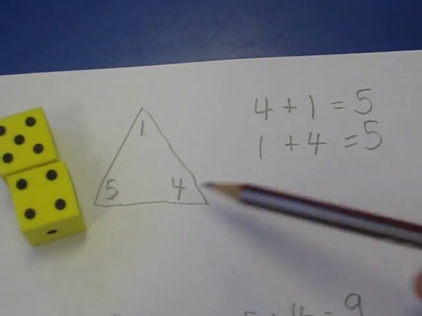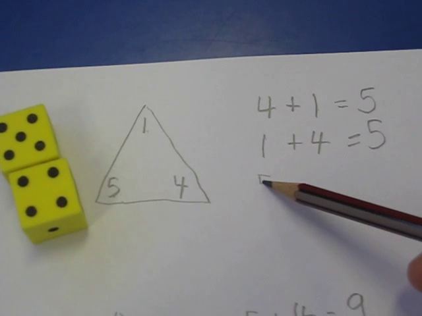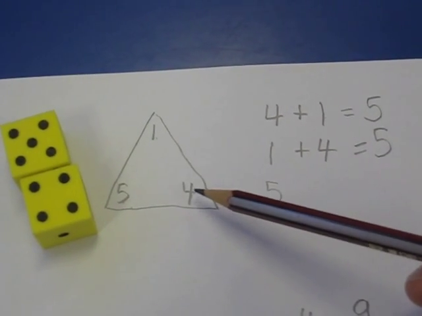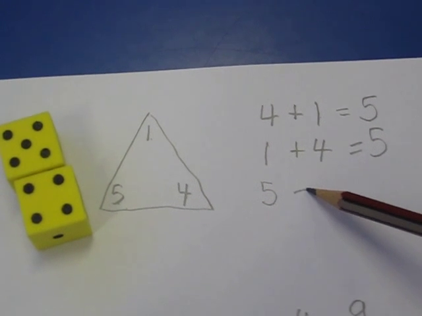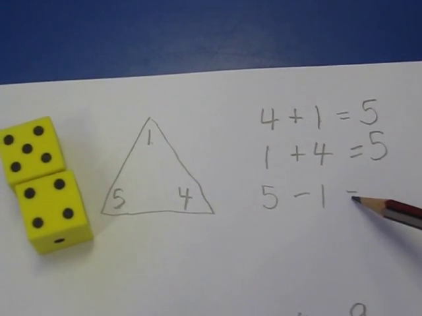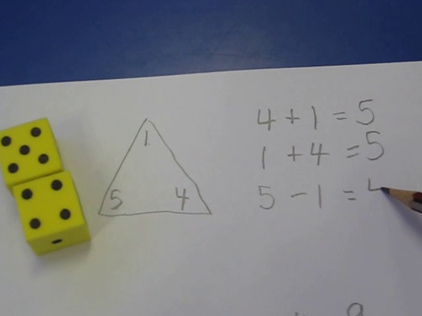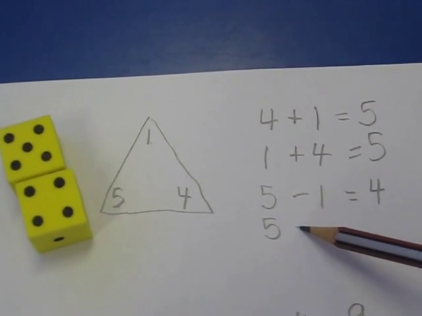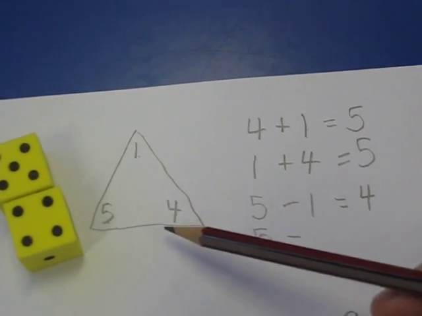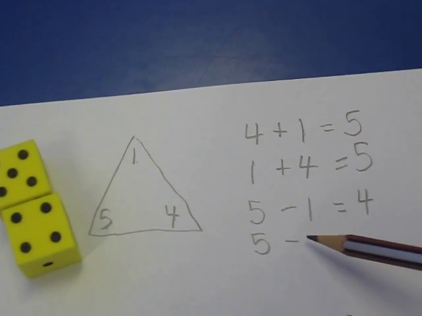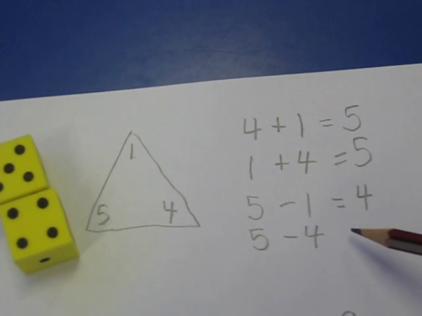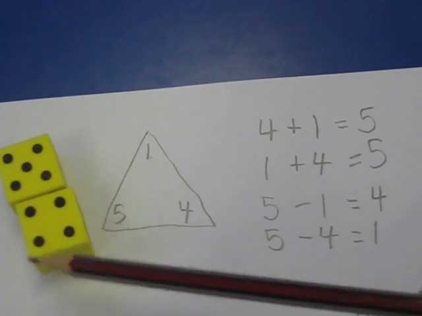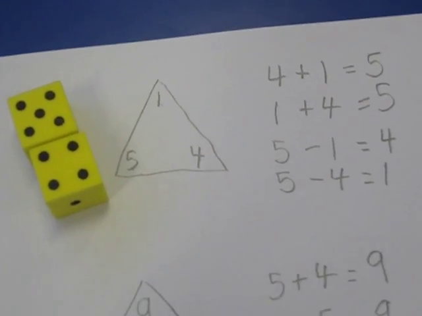And then because this is our big number, we use it first for our subtraction or our takeaway. 5, we can use 1 or 4 next. Let's start with 1. Take away 1 equals how much? 4. And we do it again. 5, take away. We've used the 1 already, so we'll use the 4. Equals 1.